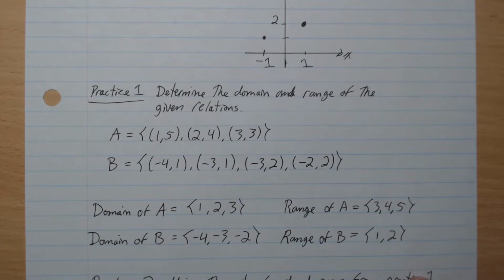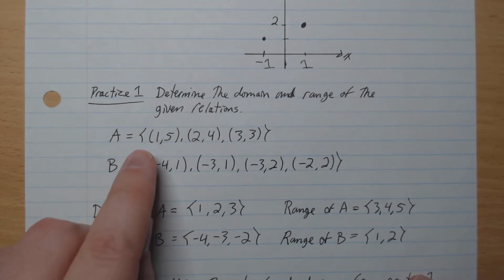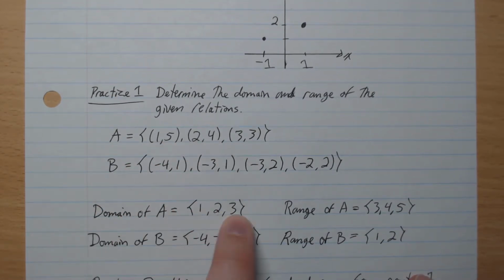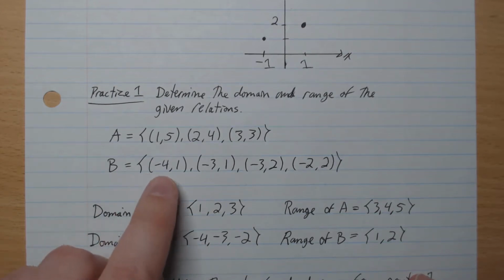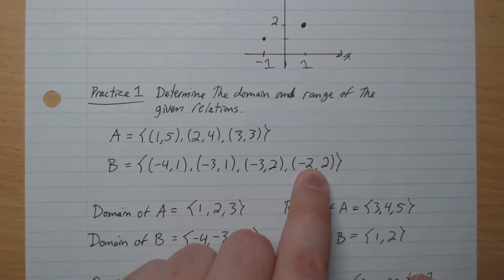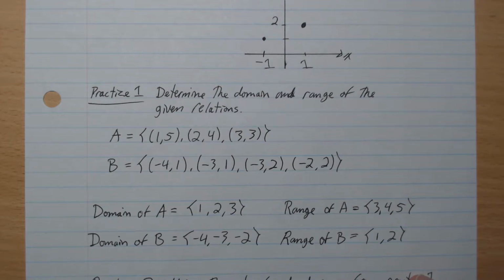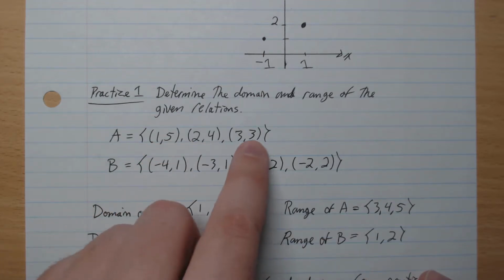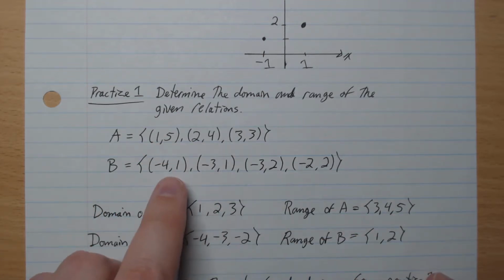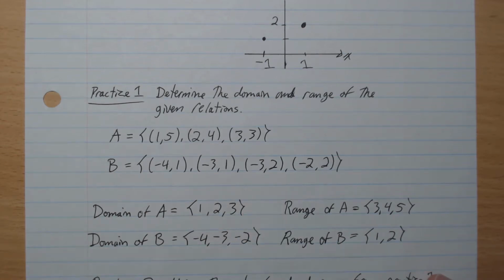Okay, we're back. So we're looking at domain, set of X components, so 1, 2, 3, like that. Domain of B, -4, -3, and -2, like that. Range of A, 5, 4, 3, like that. Range of B, 1, 2, like that.